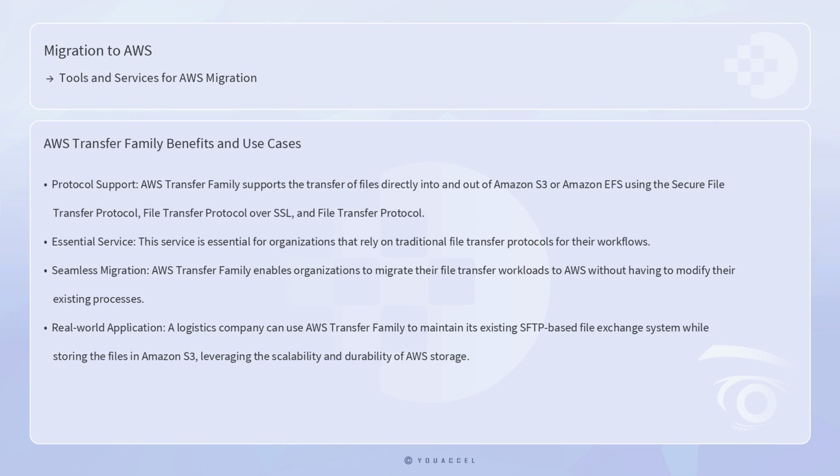AWS Transfer Family supports the transfer of files directly into and out of Amazon S3 or Amazon EFS using the Secure File Transfer Protocol, File Transfer Protocol over SSL, and File Transfer Protocol. This service is essential for organizations that rely on traditional file transfer protocols for their workflows.